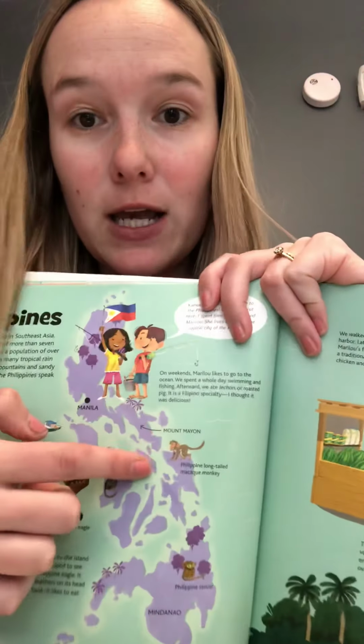So I bet you the Philippines has some really cool animals. It looks like there's a long-tailed monkey, which is just right here, and a Philippine eagle. So it looks like it's got some really cool stuff. It says that the Philippines has a tropical climate, so hot, dry summers and a rainy season in late summer and fall, and cool, dry weather in the winter months.